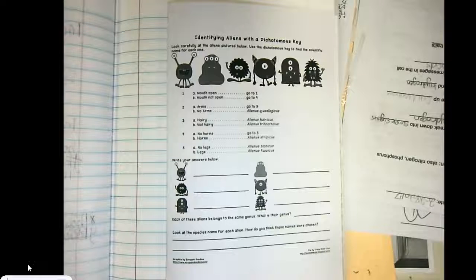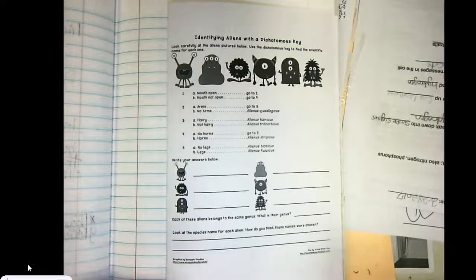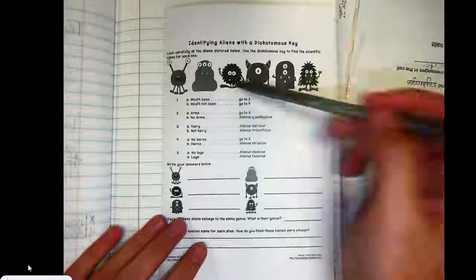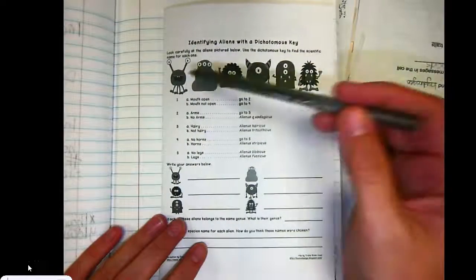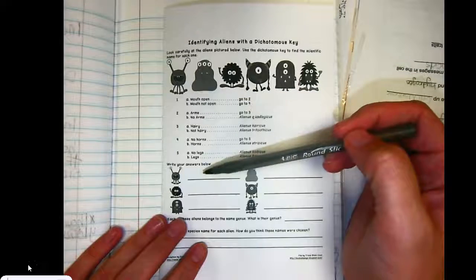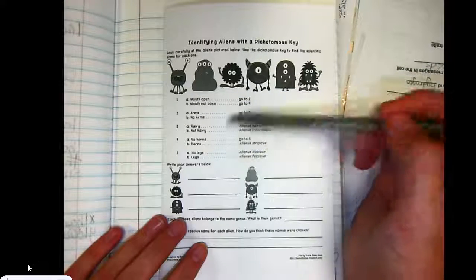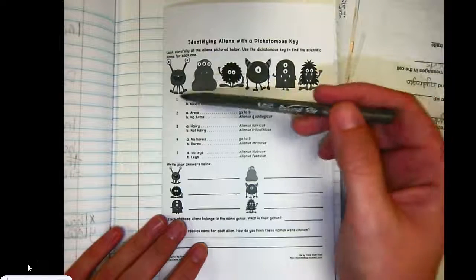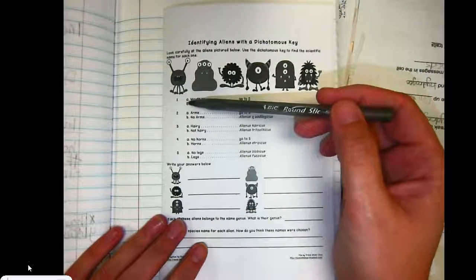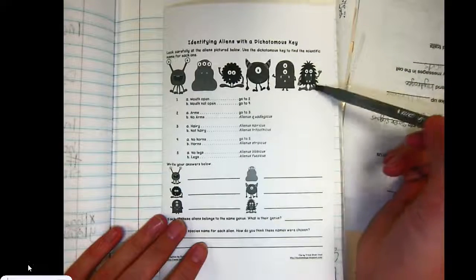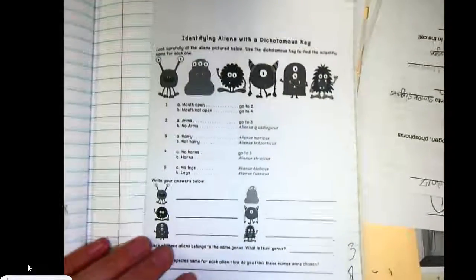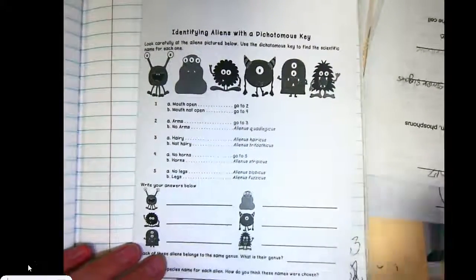Now the number one rule when you're using a dichotomous key is always, always, always, no matter how many questions you have to do for each one, you go through all the questions in order. It will change you up in order depending on which ones you pick. But you always start at the first question, always. So even when we get to the last alien, we still start at number 1 on the questions. I know it's kind of blurry, but you have one of these that I sent to you.